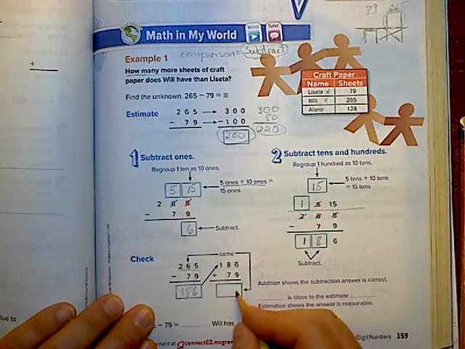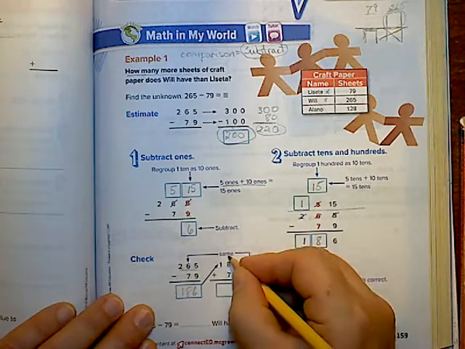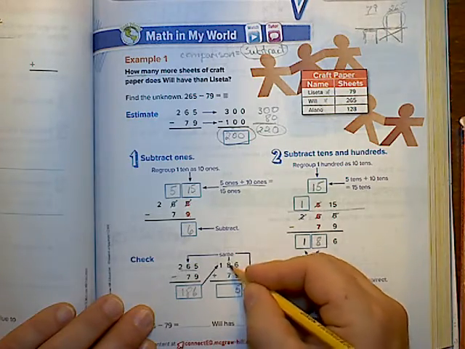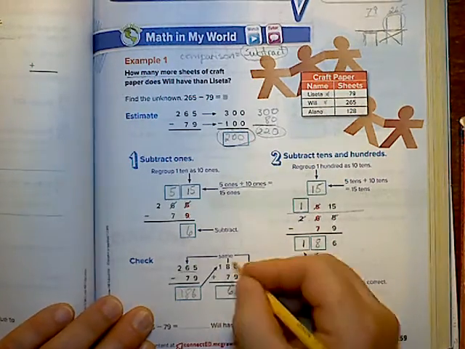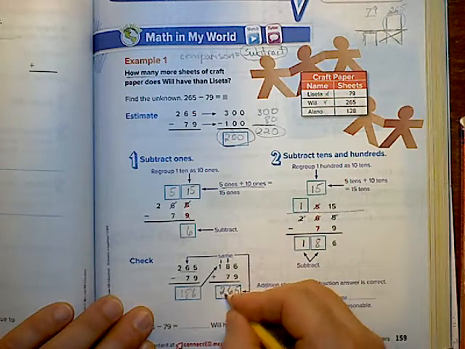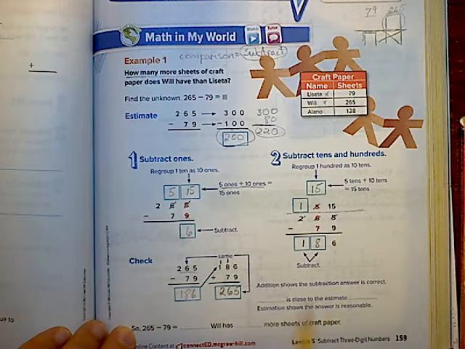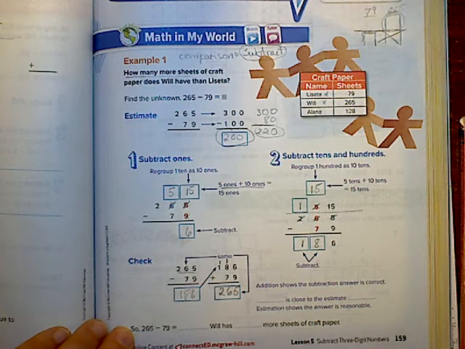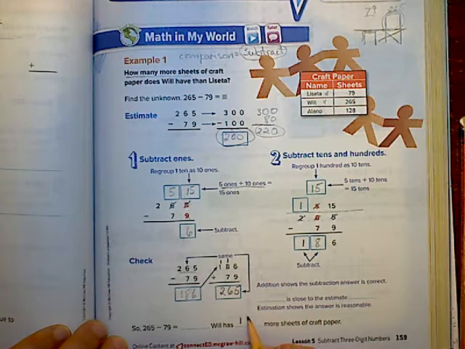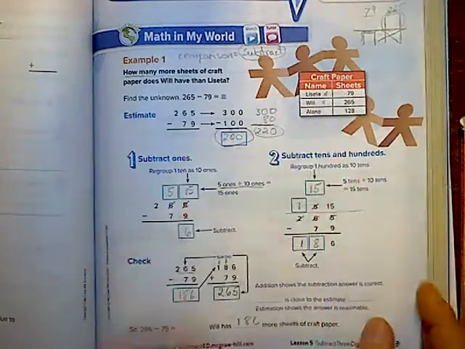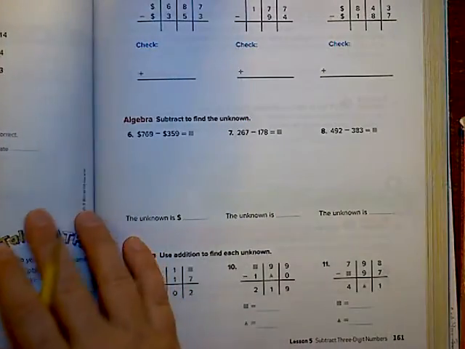9 plus 6 is 15. This 1 and this 7 make an 8. So now I have a double 8, which is 16. And then 1 and 1 is 2. 265. Okay, so that's pretty good. It's also close to my estimate of 200, 186. So I like that. Okay, that Will is going to have 186 more sheets of craft paper. Now, that's the basic idea behind subtracting like that.